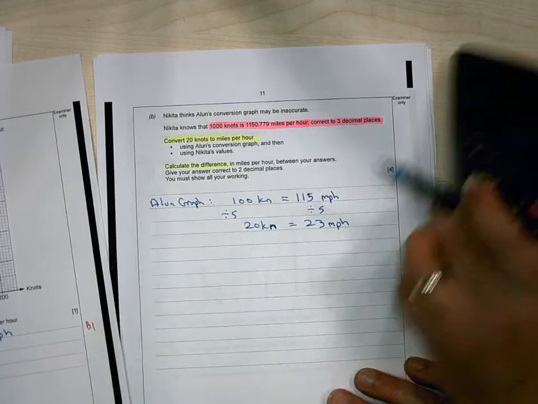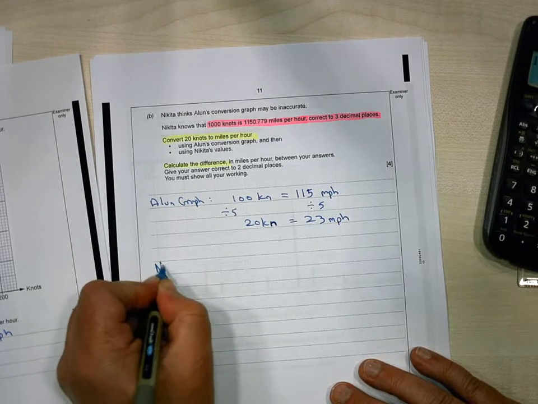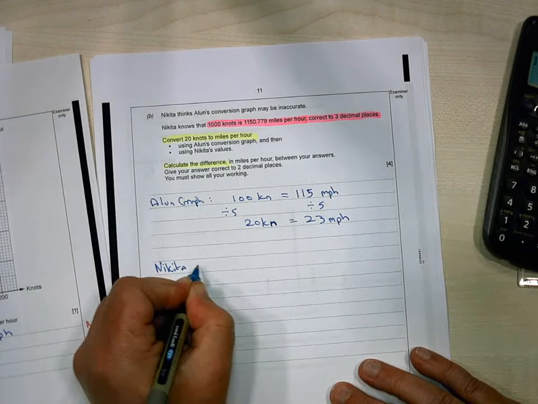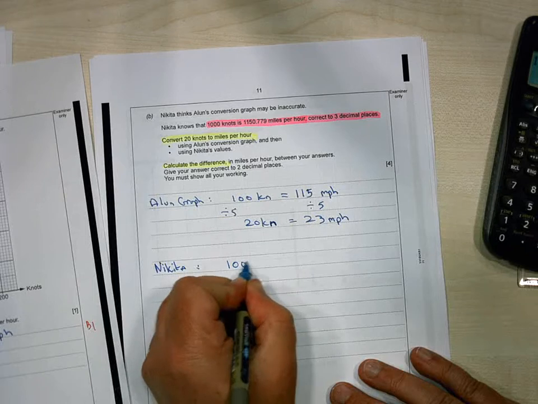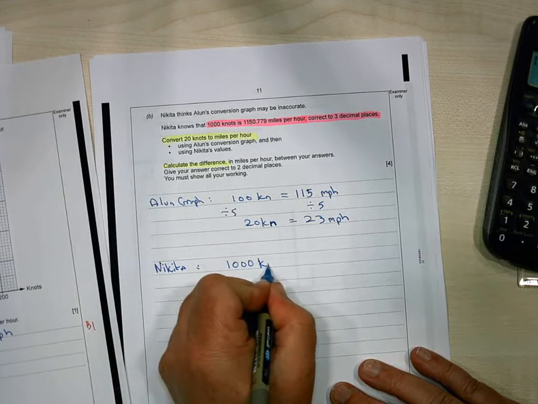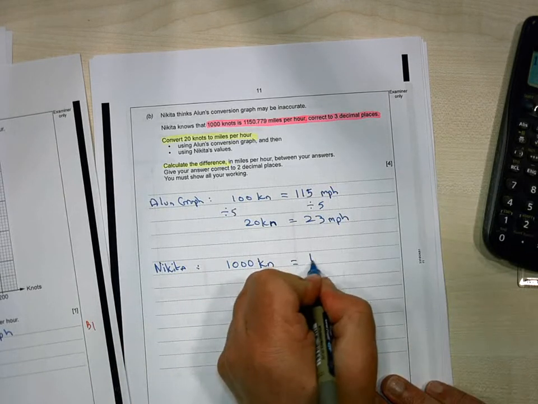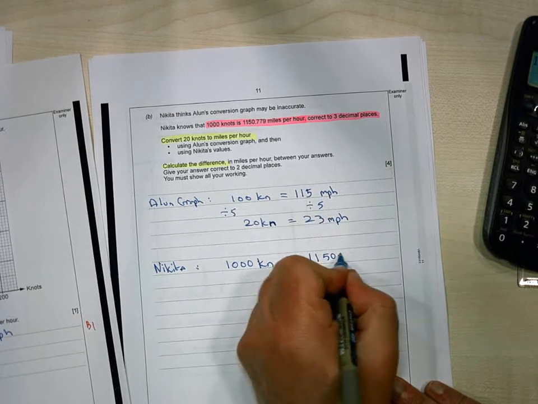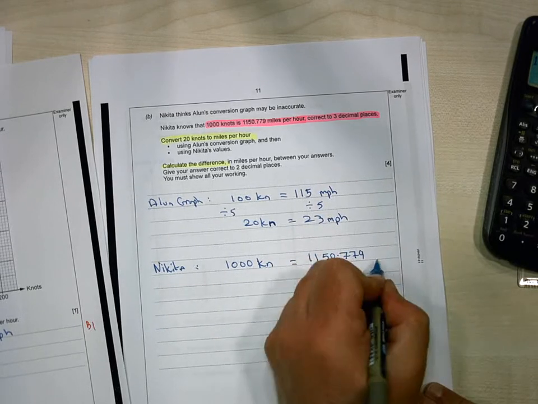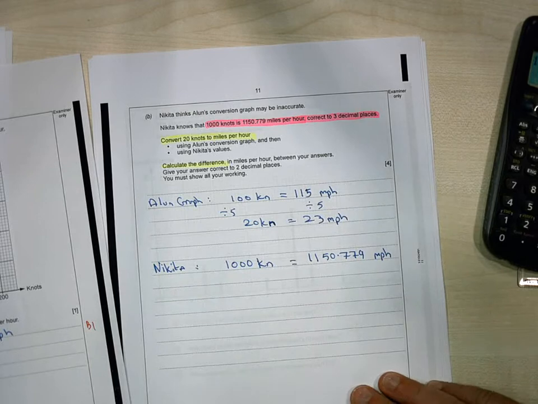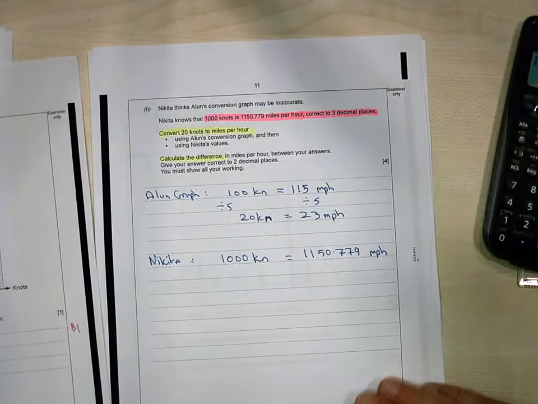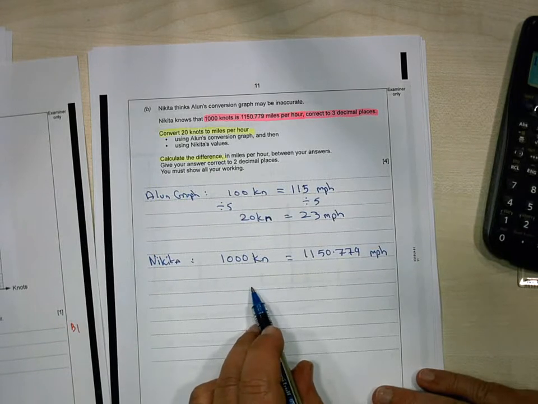Then we come to Nikita. And she says that 1,000 knots is 1150.779 miles per hour. That's one hell of a thing to know. And I now need to turn this into 20.